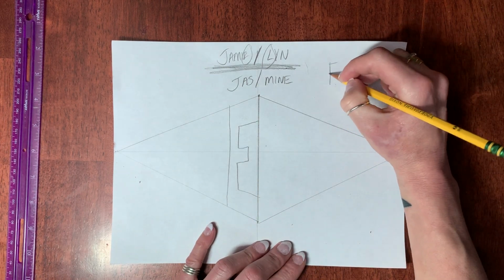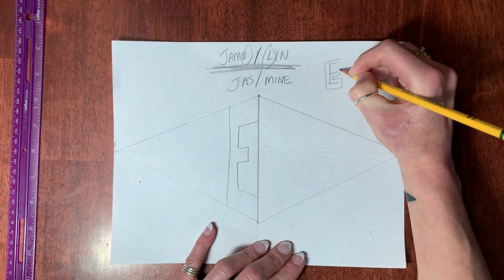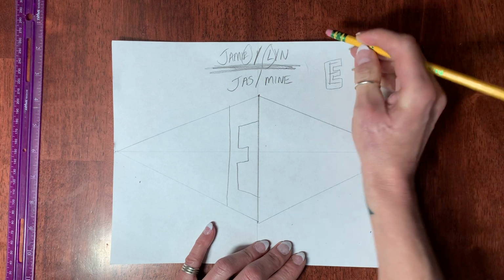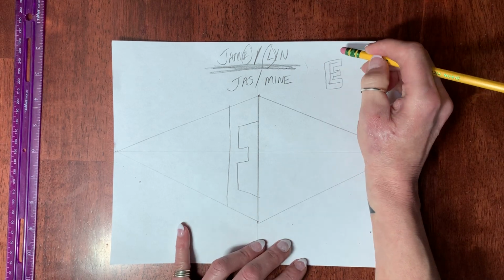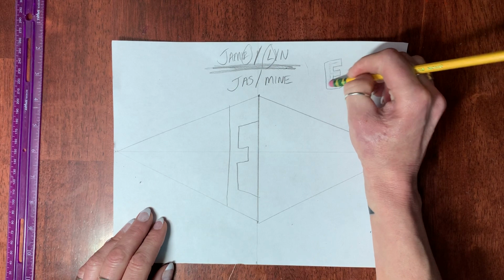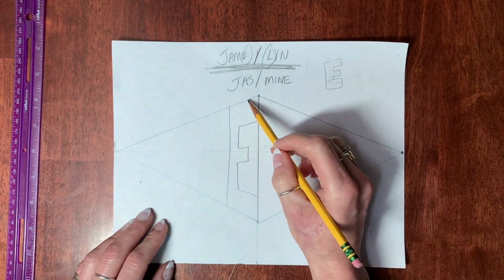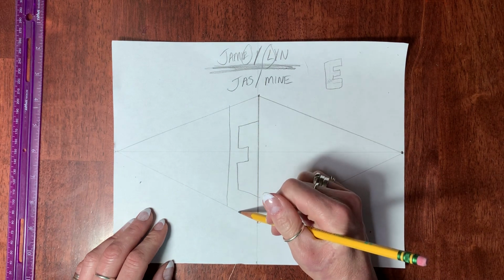E, you would draw your E, and you're going to trace around your E and erase the middle so you have a block letter. Okay, so that would be my E. You want your letters to touch the top guideline and the bottom guideline.